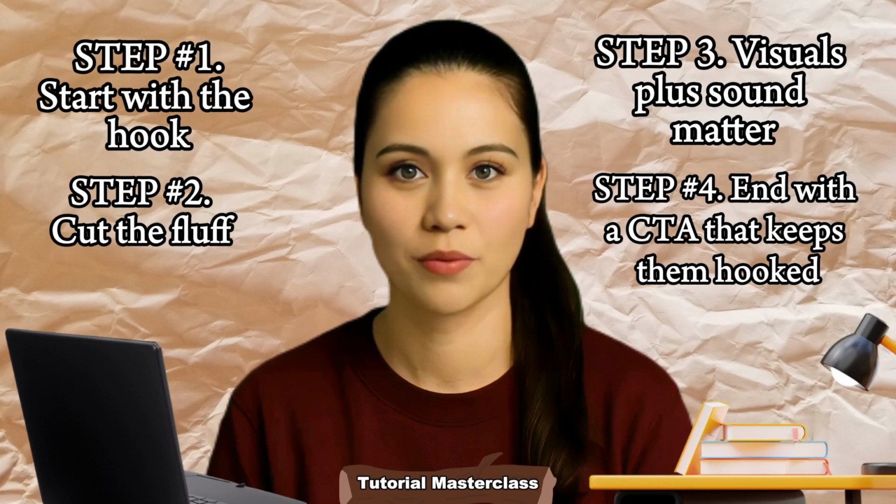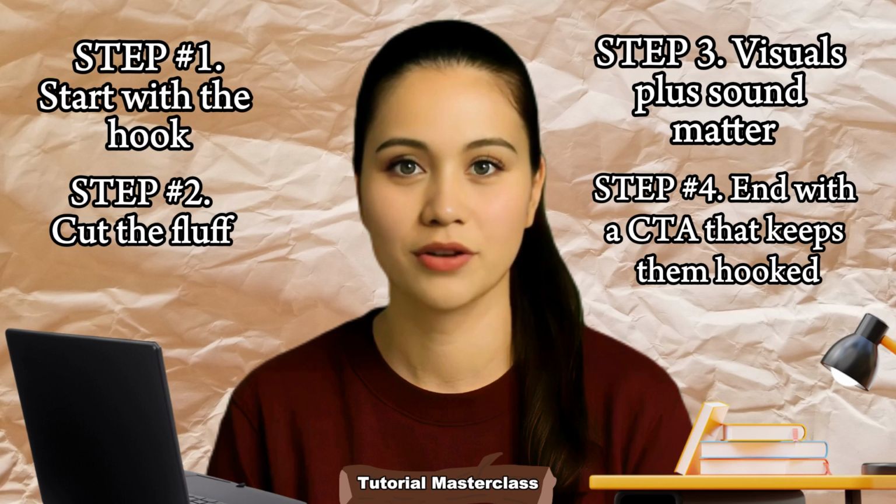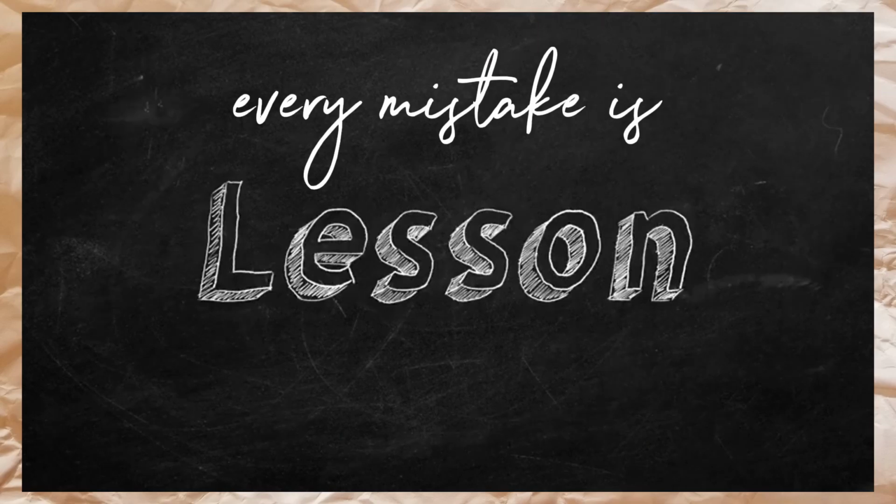Remember this, don't be afraid to make mistakes. They're part of the journey and a sign that you're growing. Every mistake is a lesson that makes you better.